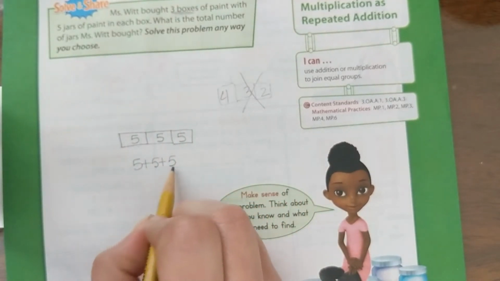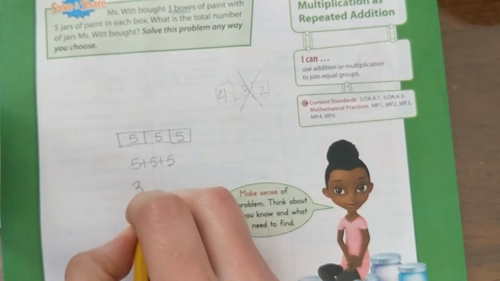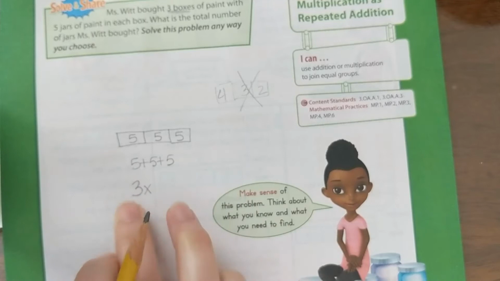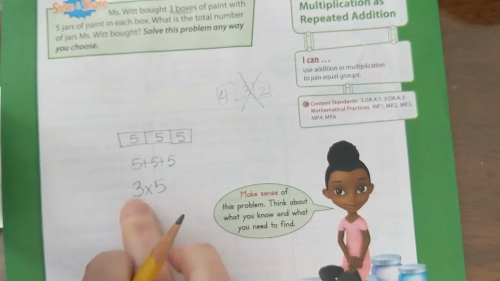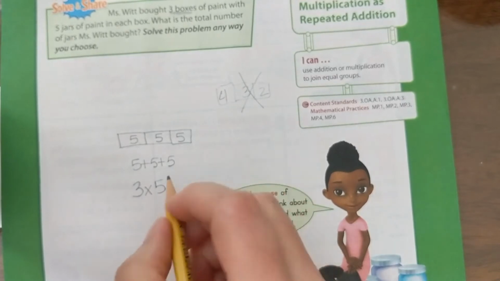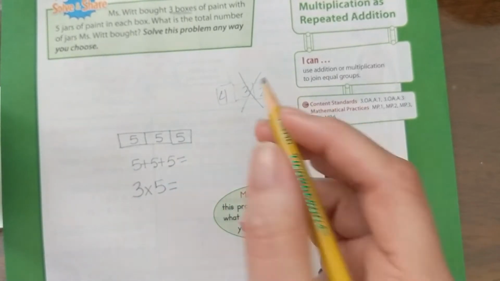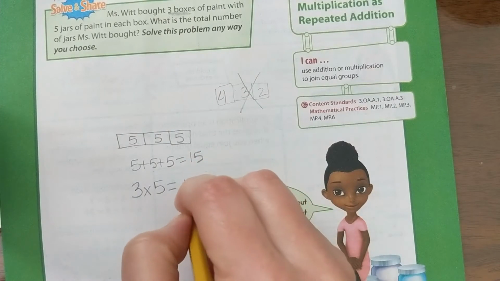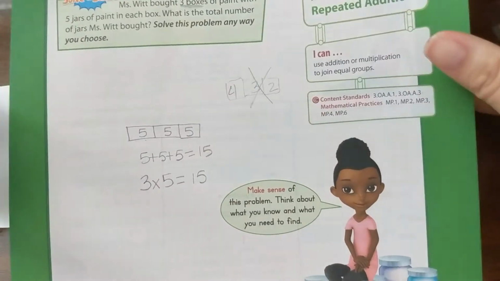So I have 3 5s that I'm adding. So I'm adding 5 3 times. So I'm going to put 3 times the number 5. And then we can add that up. 5 plus 5 plus 5 equals 15. So that was one way to solve the problem.